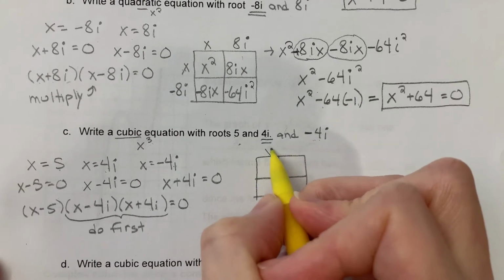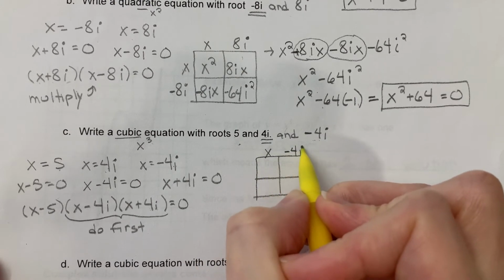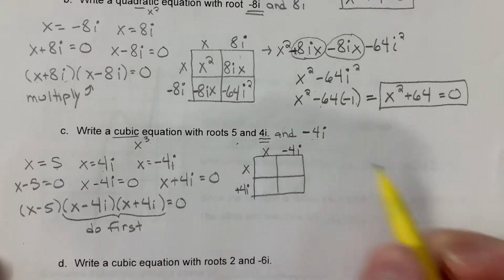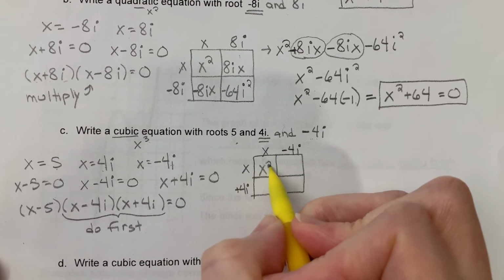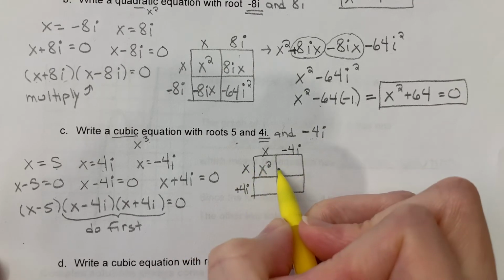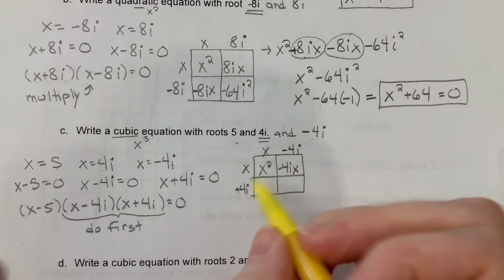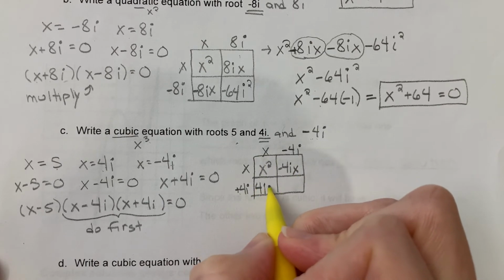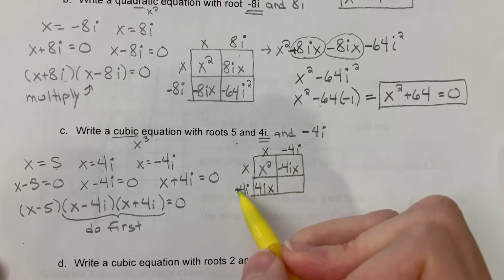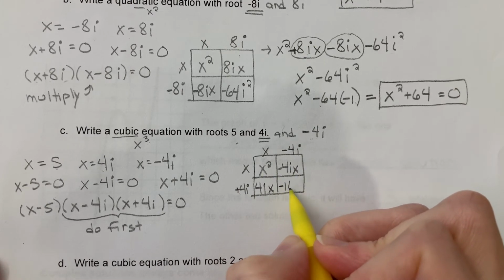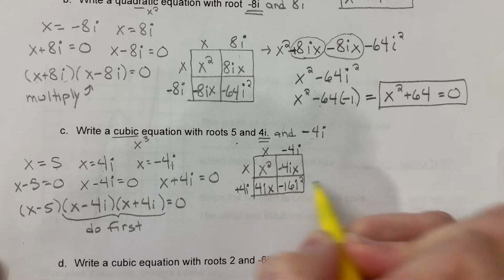So I'm going to do x minus 4i times x plus 4i. So I have x times x, x squared, negative 4i times x, negative 4ix, x times positive 4i, 4ix, negative 4 times positive 4, negative 16i squared.